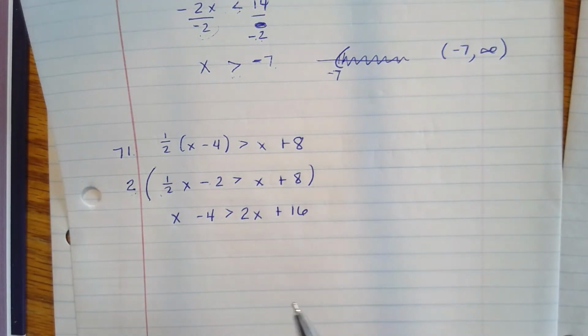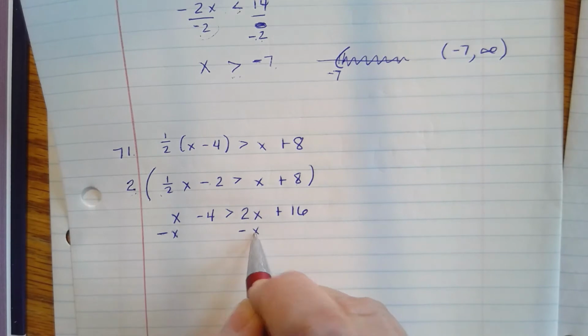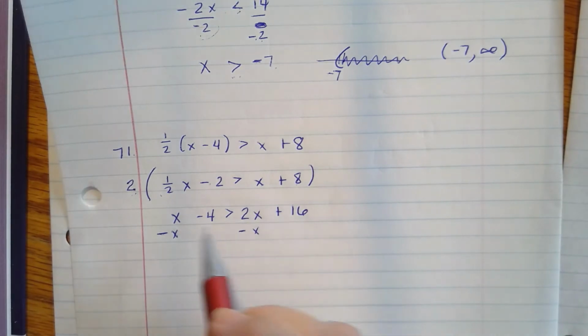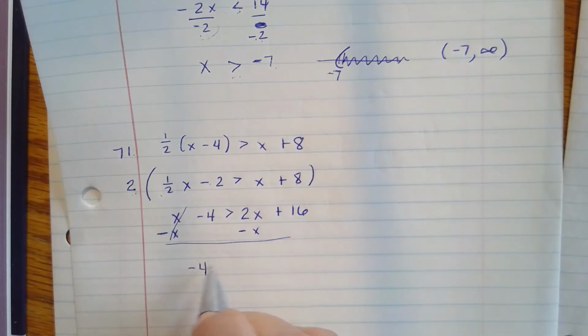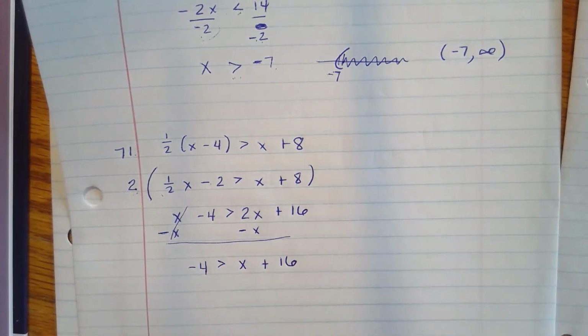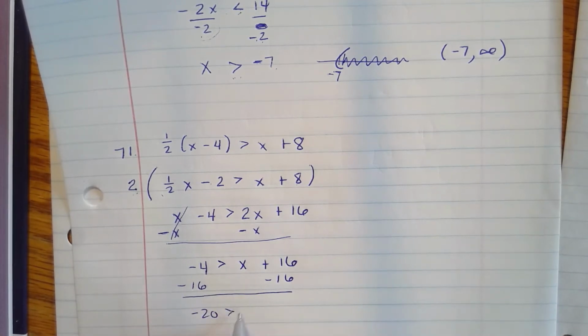Now, let's just assume, for example, just for reference on this problem, that you decide to put the x's on the left side by subtracting this x. That's a possibility. Nothing wrong with that. Now you would want to undo this 16, so you would subtract the 16, and you get that.